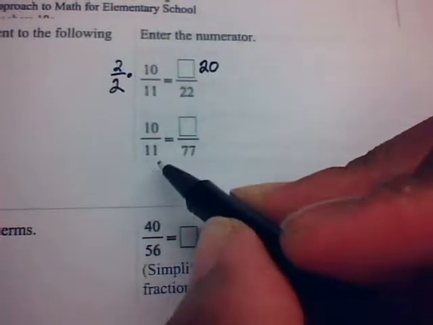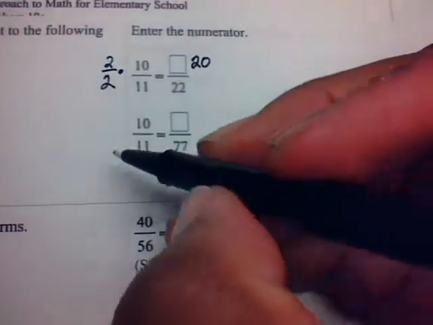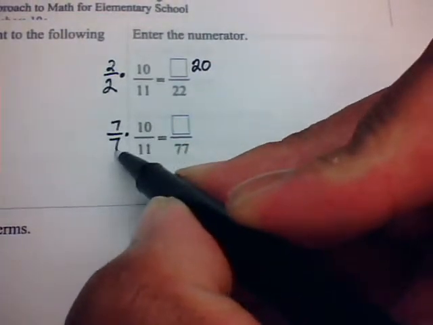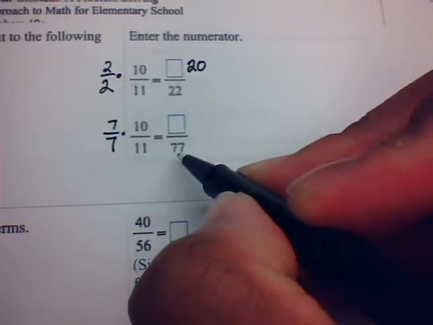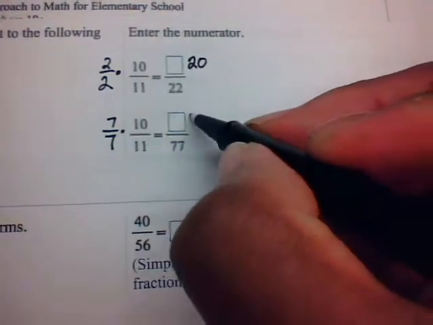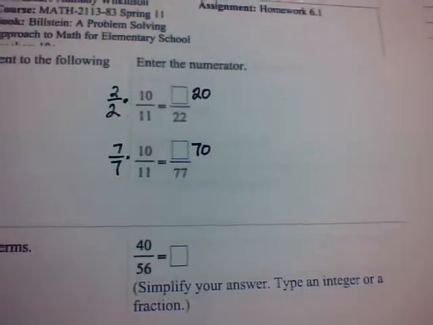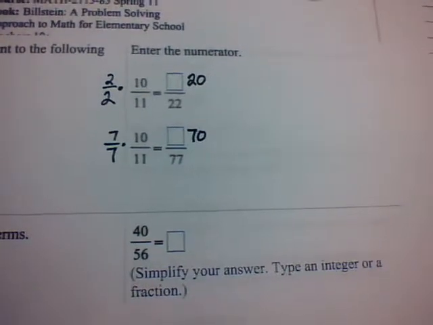And then for 10/11 with a denominator of 77, we need to multiply the numerator and the denominator by 7. Now 7 times 11 will give us a 77, but 7 times 10 for our numerator will be 70. So 70/77 will be the equivalent fraction for 10/11.